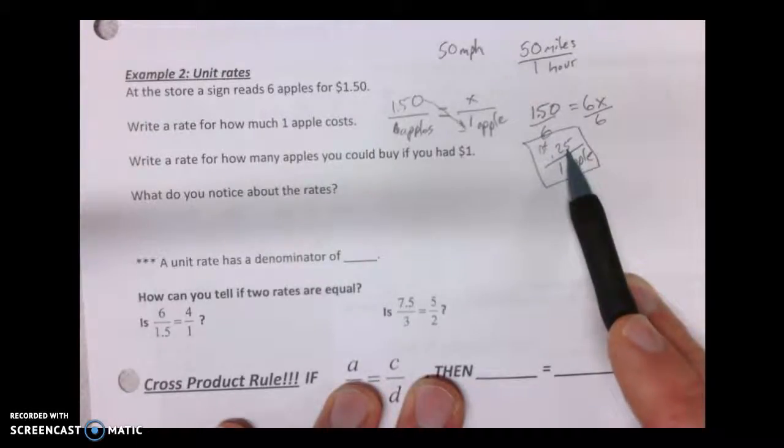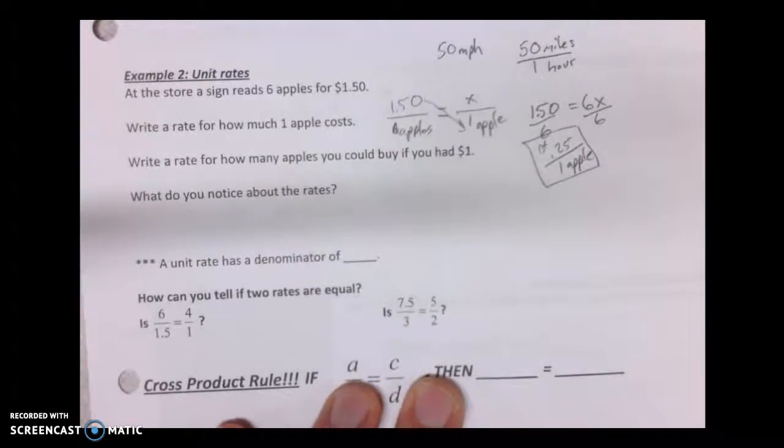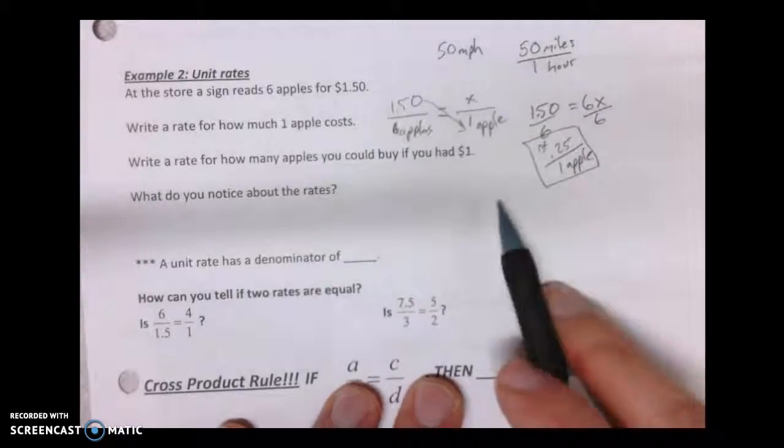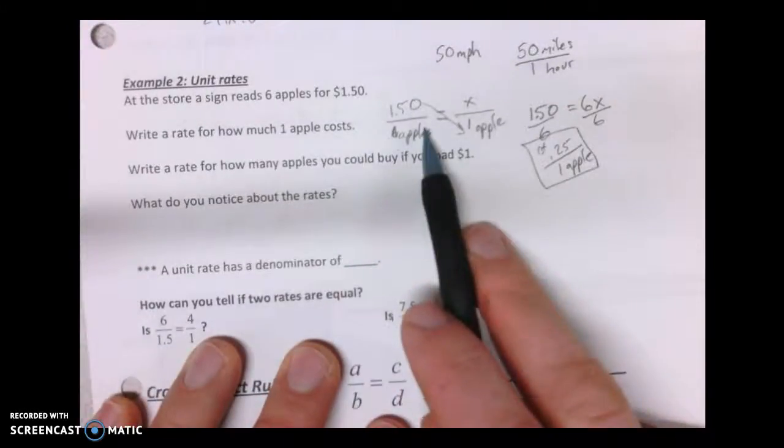I know it's going to be 25, 50, 75, oh, we're up to $1. 4 of them. 4 apples for $1. But let's see how we can do that with a rate. See if we get the same answer. We'll set it up just like we did above.